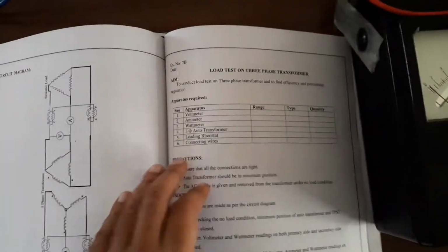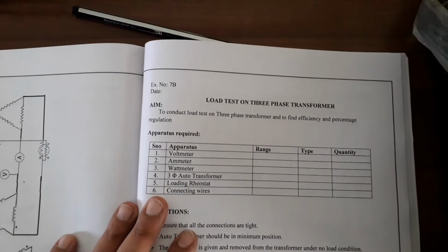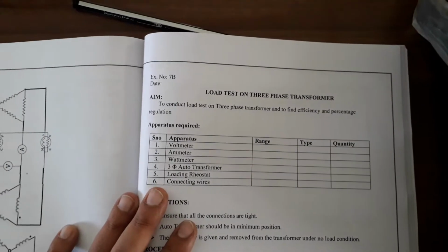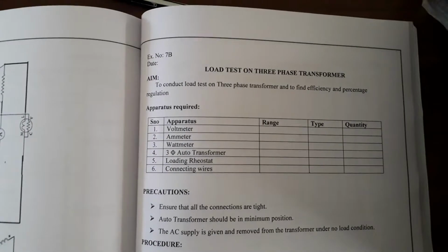Students, today we are going to conduct the experiment load test on three phase transformer. Already we discussed load test on single phase transformer. Now we are going to discuss the load test on three phase transformer.